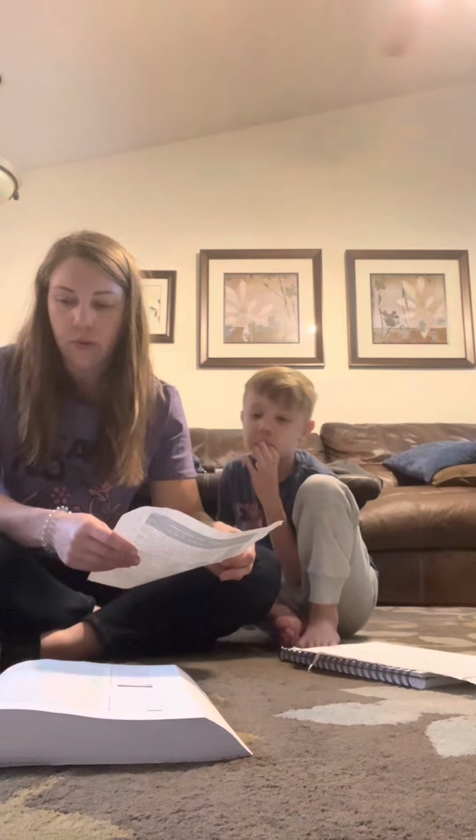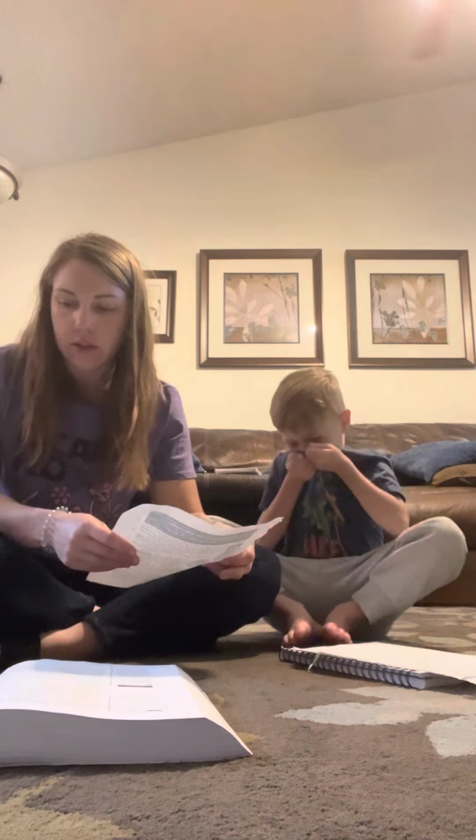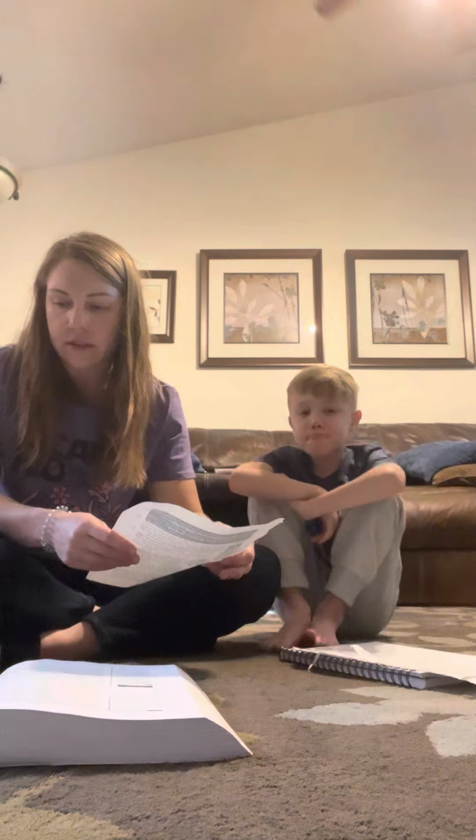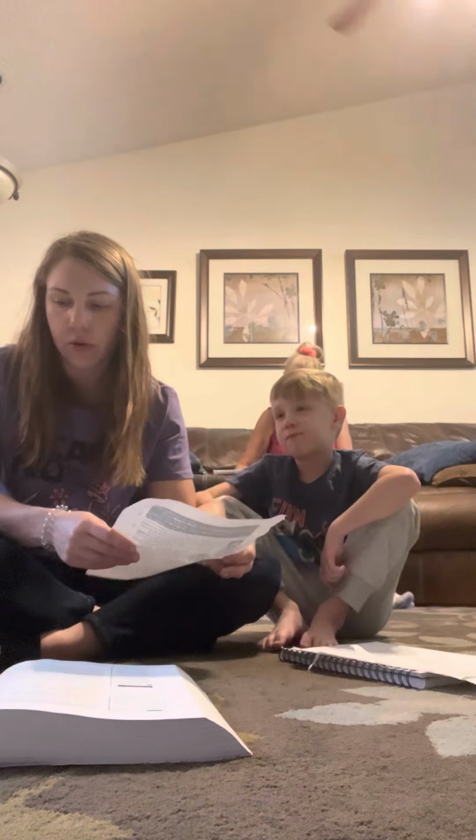All right, so together we're going to read. So together we are going to read Anansi's tale and fill out a story map. I will model asking questions and filling in my story map, and you will record information.